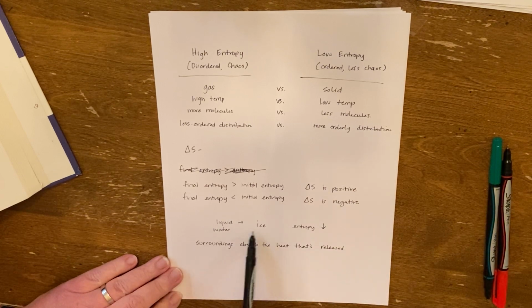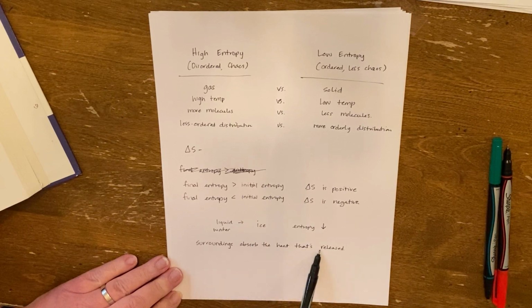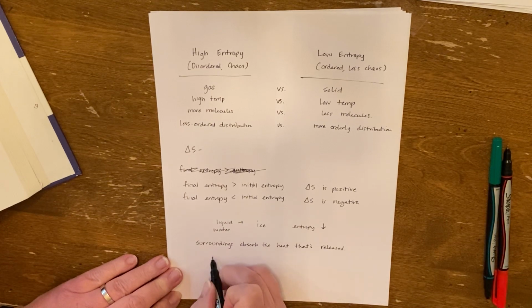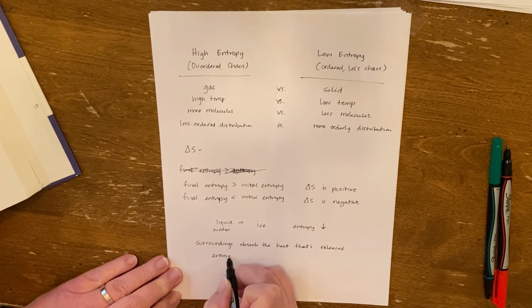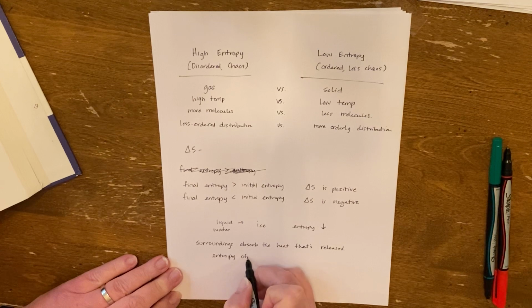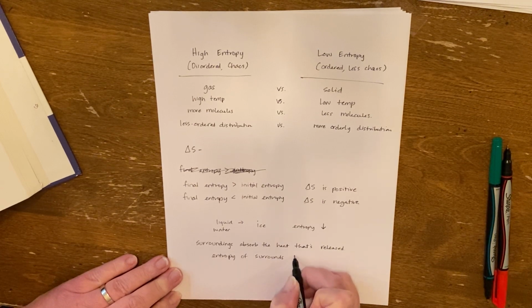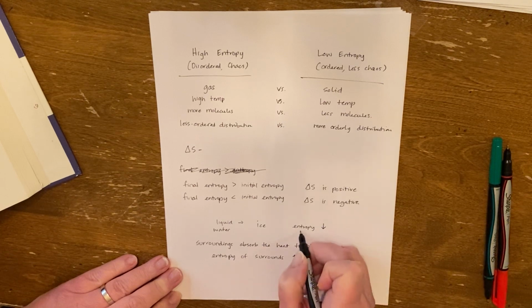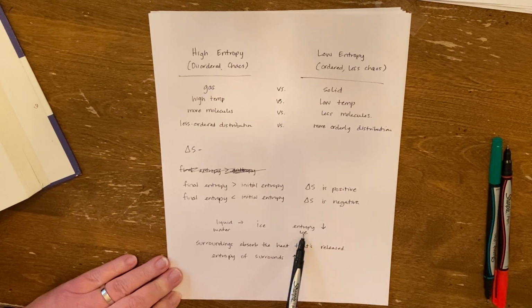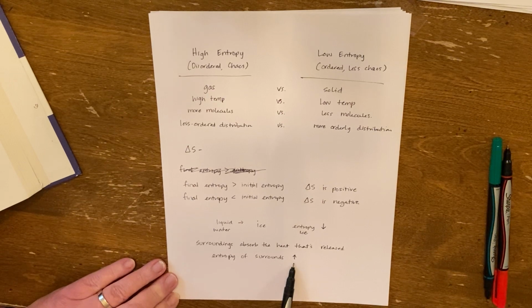So the entropy of the surroundings actually increases. The entropy of the ice or the water reduced, but the entropy of the surroundings, because it absorbed that heat, actually increased.